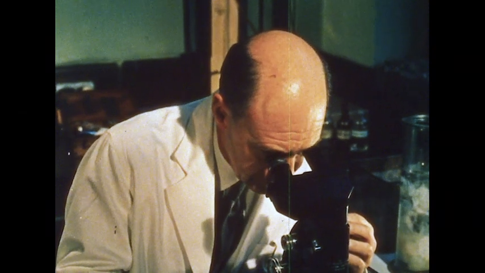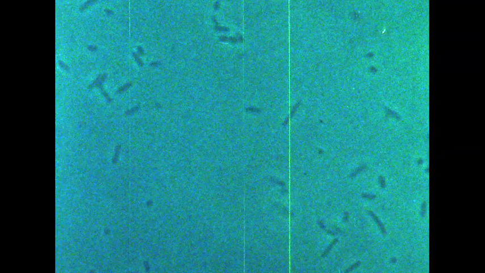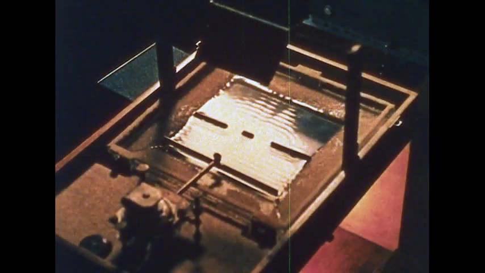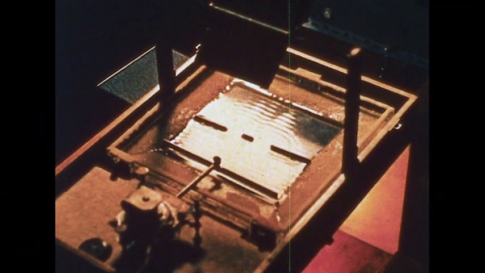Yet there is a limit to the detail it will reveal. Some objects are so small that they cannot be clearly seen. Others are too small to be seen at all. And this is due to the properties of light itself. The behavior of light waves can be simulated in water with a ripple tank.